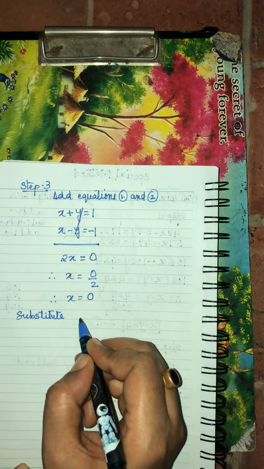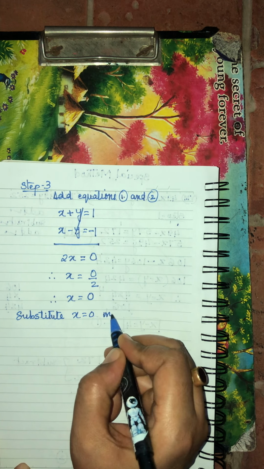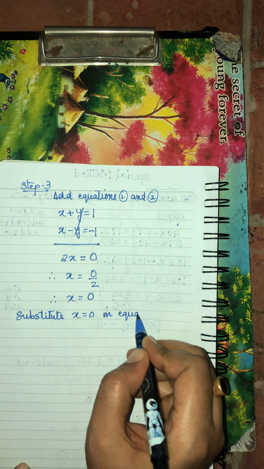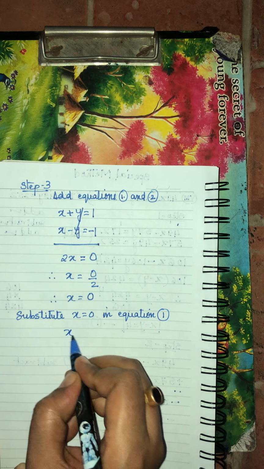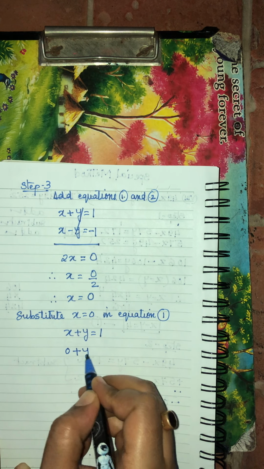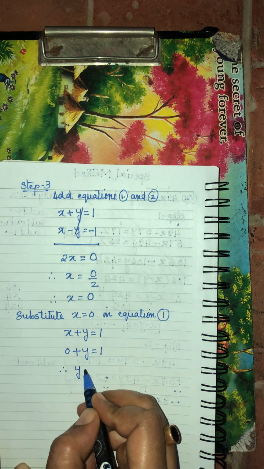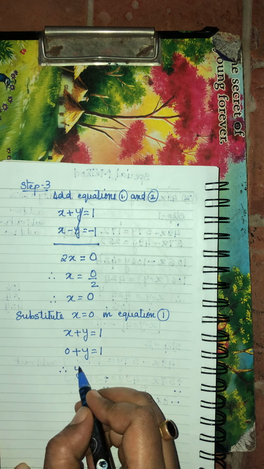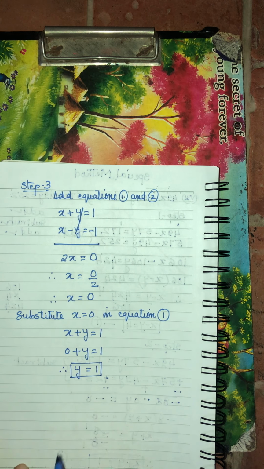So I am substituting in equation 1. And what was the equation 1? That is, x plus y is equal to 1, 0 plus y is equal to 1. Hence, anything when you add in with 0, you will get the same answer. So y is equal to 1.